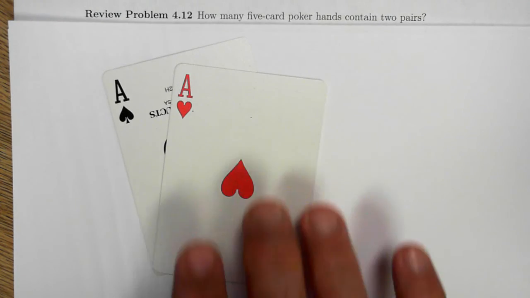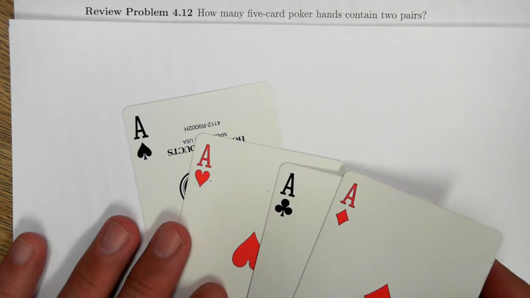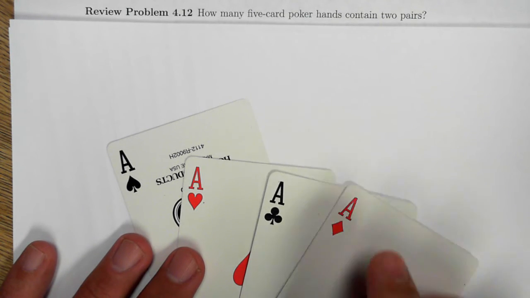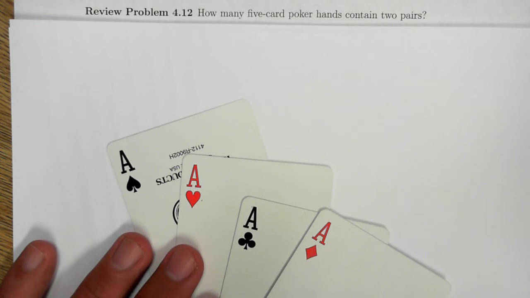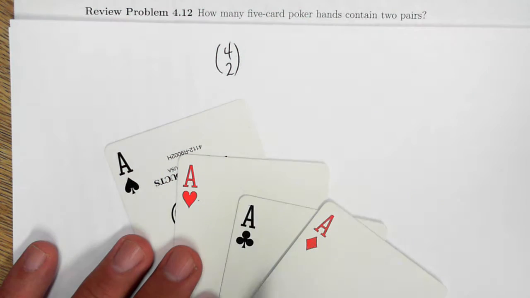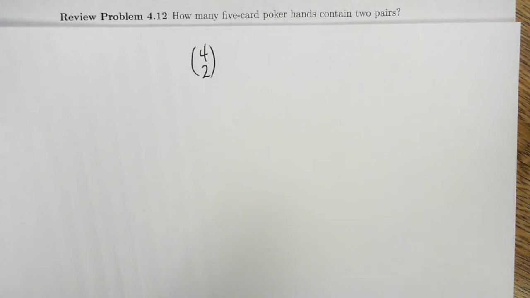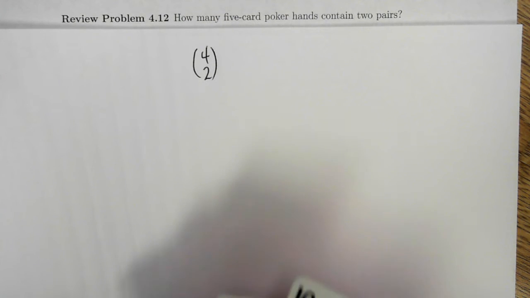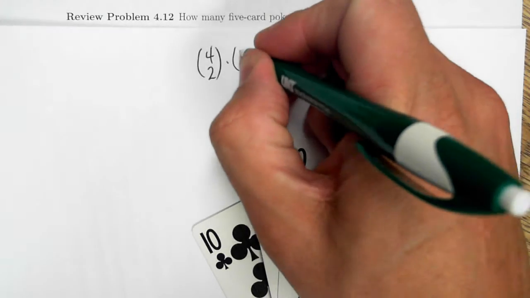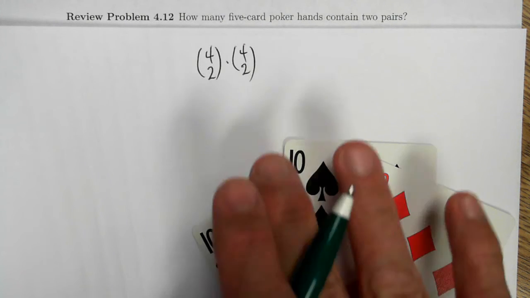So let's first take a look at the first pair here. Suppose I have 4 aces. How many ways are there of selecting 2 of them? Well, that's a combination problem. The order doesn't matter. And so if I have my first pair, there are 4 choose 2 ways of picking 2 of these 4 cards. Then when I get to my second pair, there are 4 tens in the deck, and there are 4 choose 2 ways of picking 2 cards out of these 4.